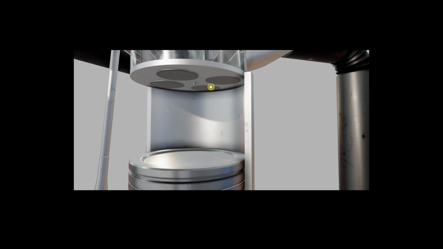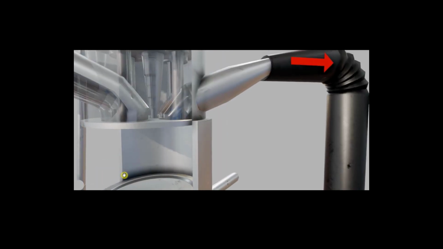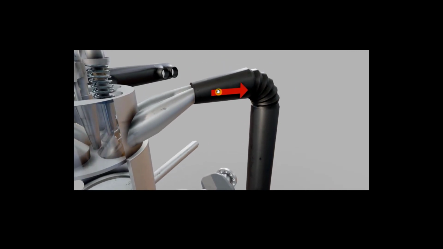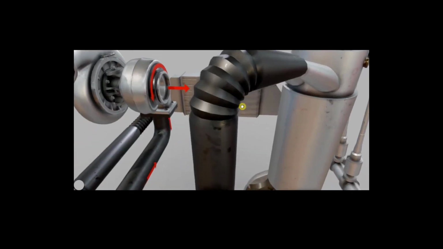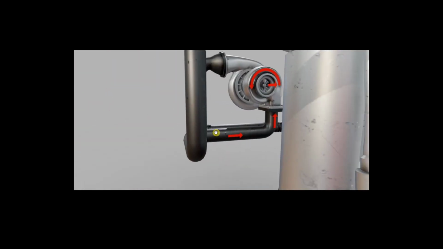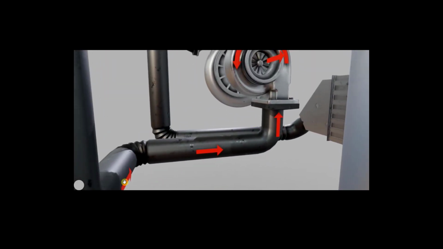To completely understand the model though, let's follow the exhaust gas system. So we have the two exhaust gas valves coming out here, exhaust gas comes along, and then, rather bizarrely, they come down here, and the exhaust gas connects onto the turbocharger.